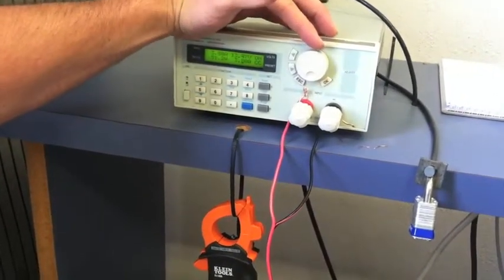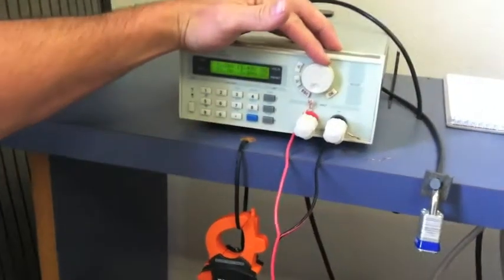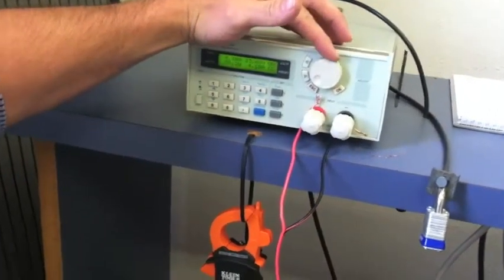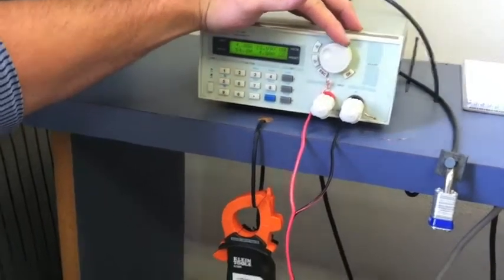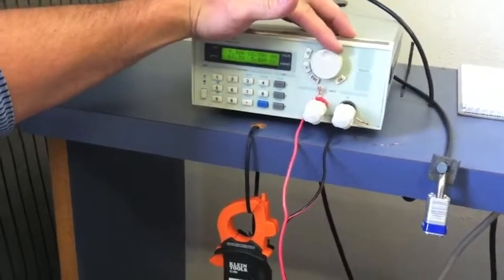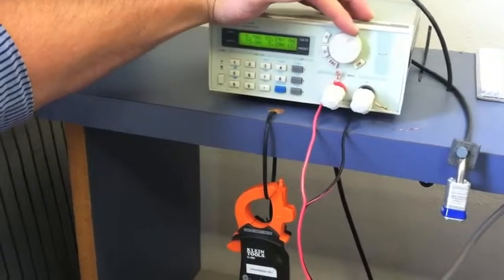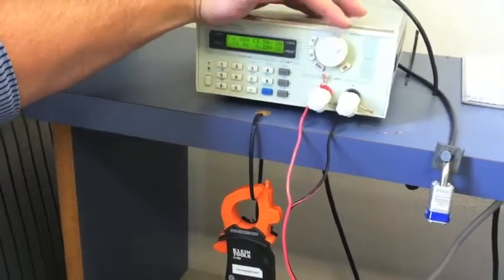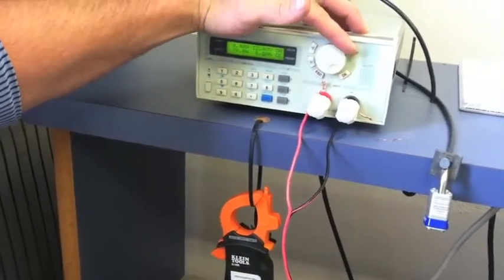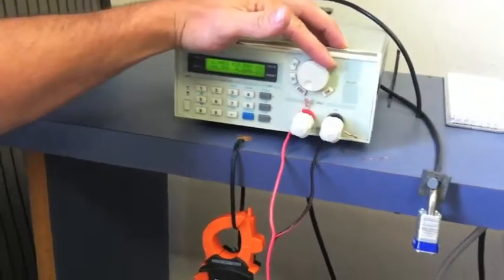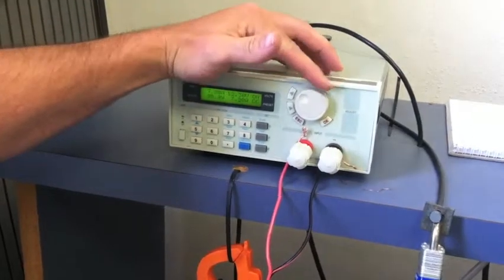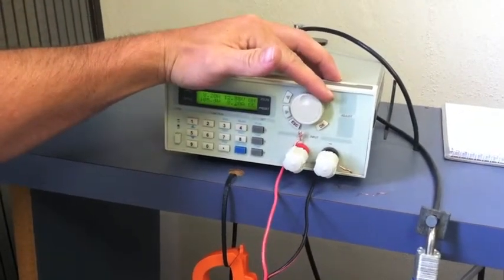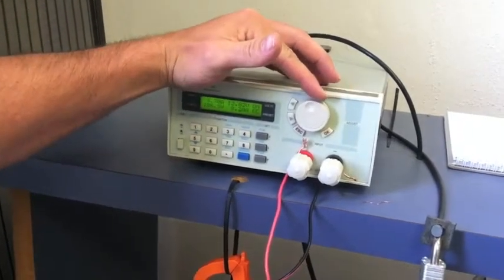About a third of the way, we're at 3.8 amps and 51 watts. About 2/3 of the way, we're at 8 amps now.